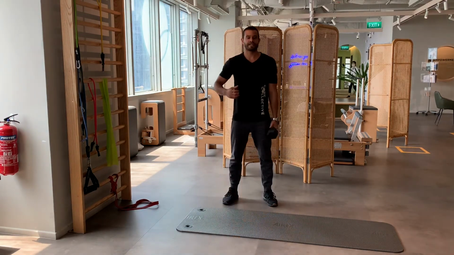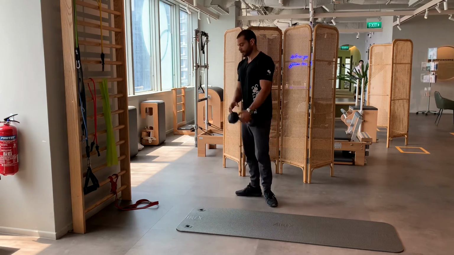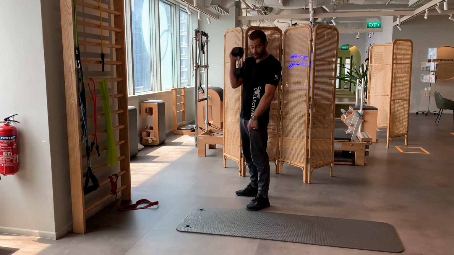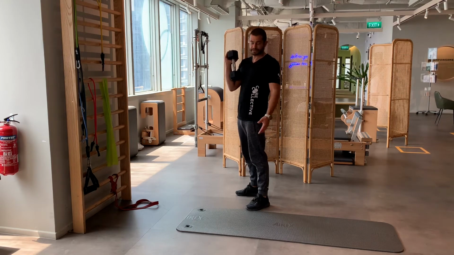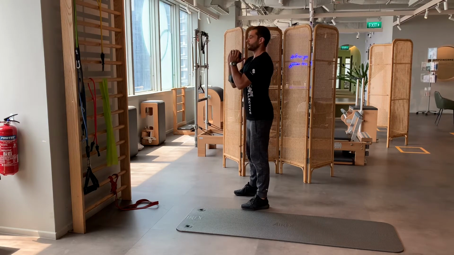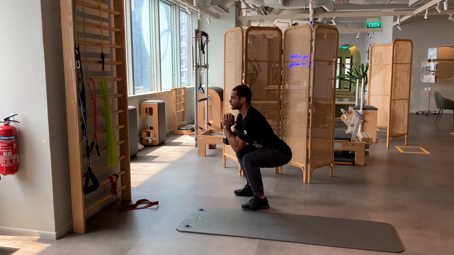The next exercise is the goblet squat. Okay, this is a good squat because this will load your quads instead of your butt, your hamstrings. Okay, you have anterior weight, so this will load your quads better. You're going to go down and come back up.